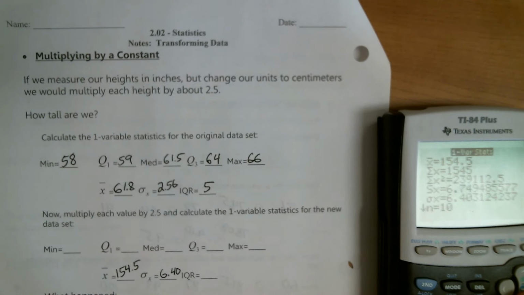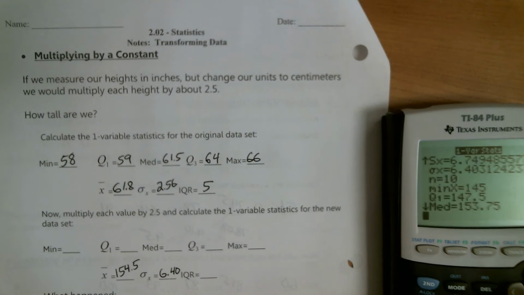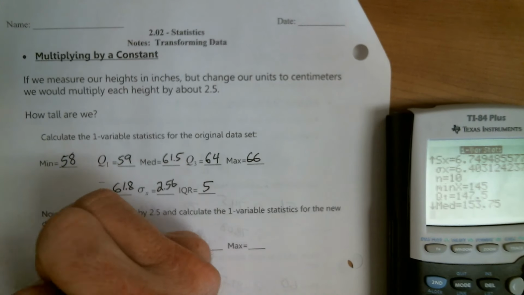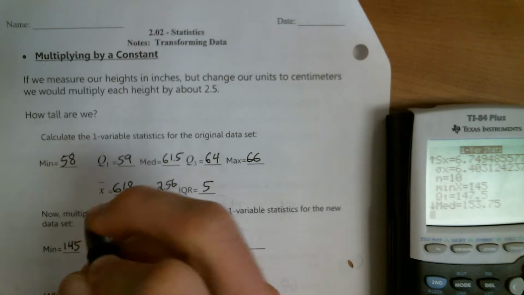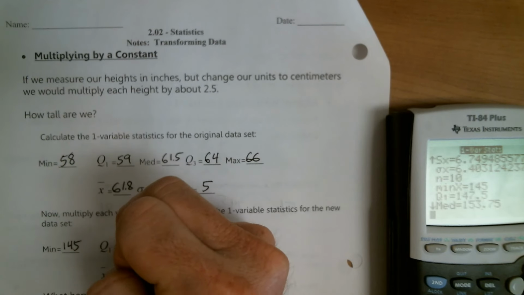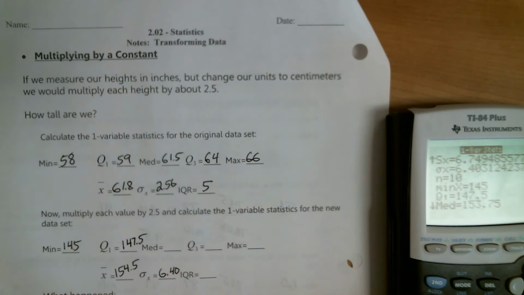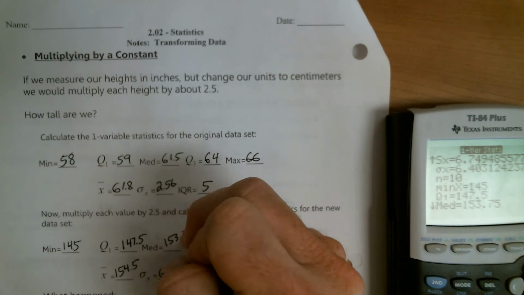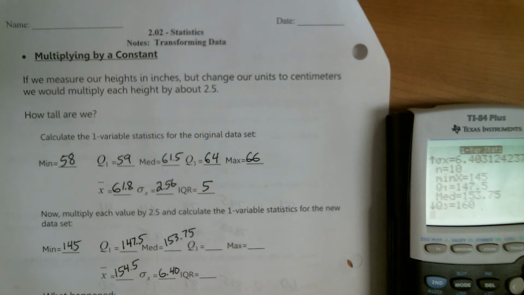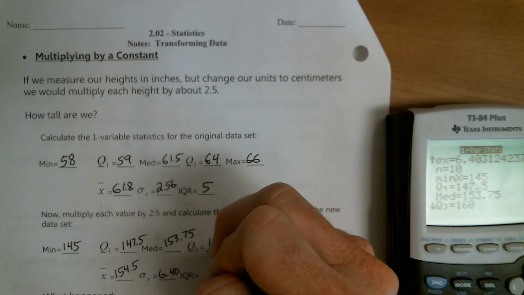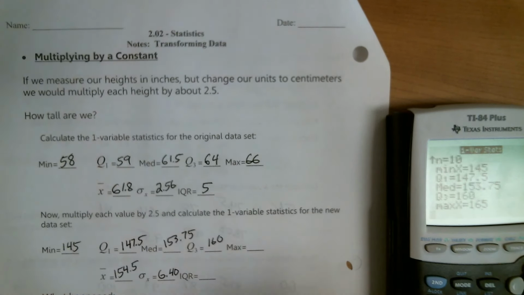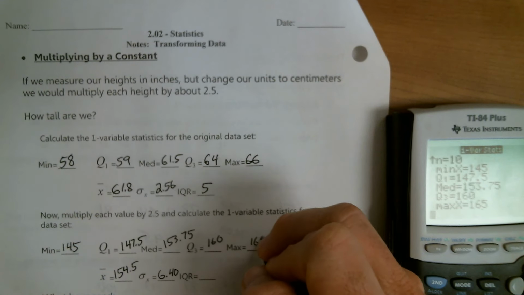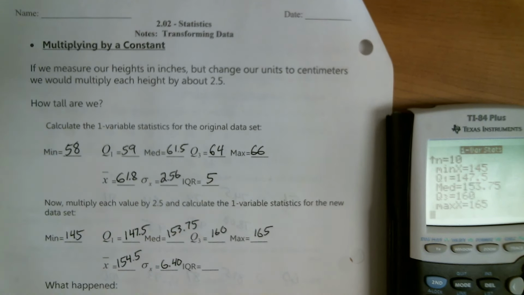All right, I can't do IQR yet. I've got to get all my other stuff. My new min is 145. My new Q1 is 147.5. My new median is 153.75. My new Q3 is 160. And then my new max is 165. All right. Which would then make my IQR 147.5.